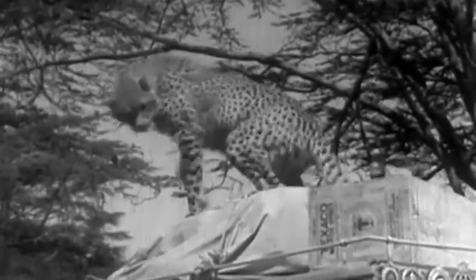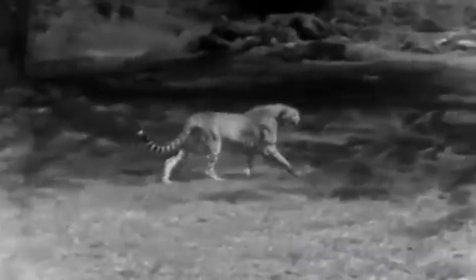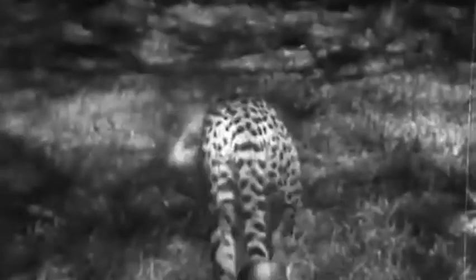L is for Lake Victoria. Lake Victoria is the largest lake in Africa and the second largest freshwater lake in the world. It is located in the southeastern part of Africa. These men are fishing in the lake. L is for Lake Victoria.